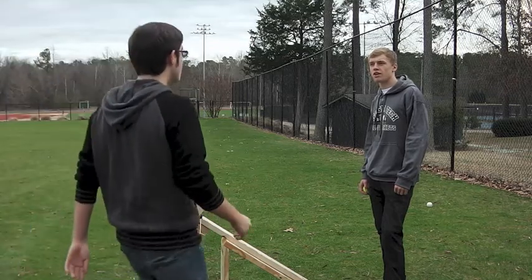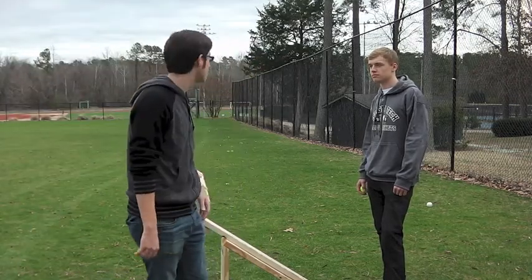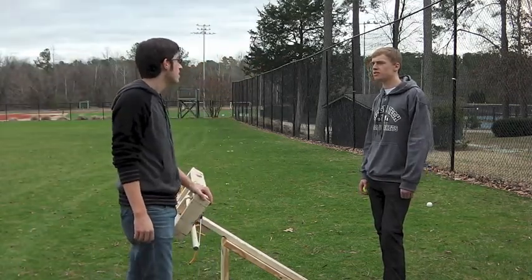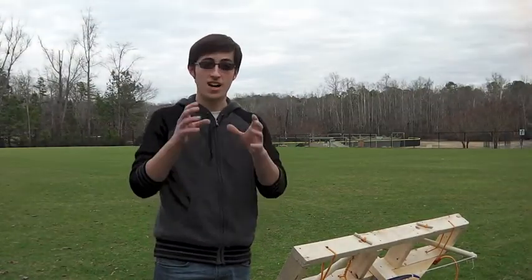Hey, I can help. How can you help? We just have to change the angle on the catapult. How will changing the angle do anything? Well, just imagine the tennis ball as an object in a graph.